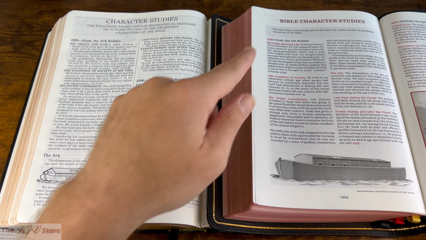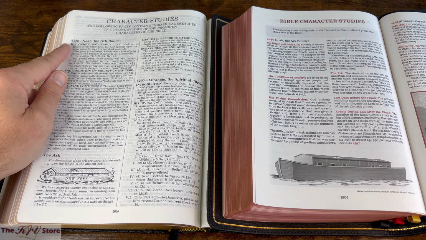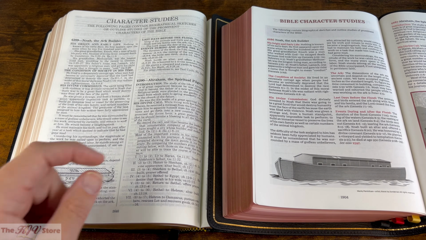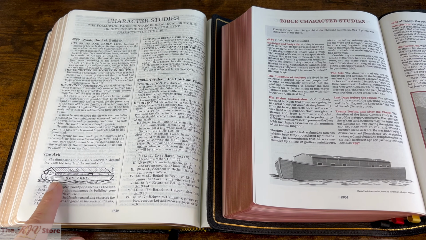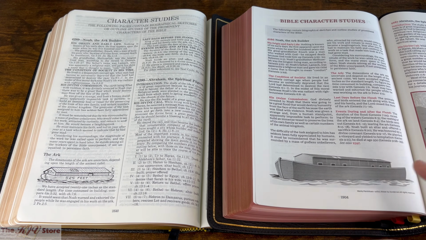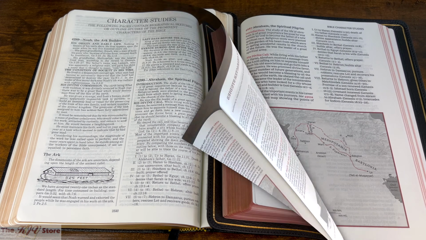Character studies is still Bible character studies. The very first example, 4289, Noah the Ark Builder, is now 4286, Noah the Ark Builder. Look at this difference in the illustration of the ark versus the one in the updated edition. Look how beautiful that is.